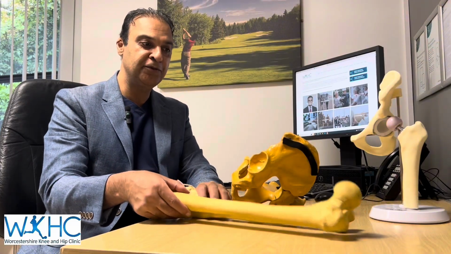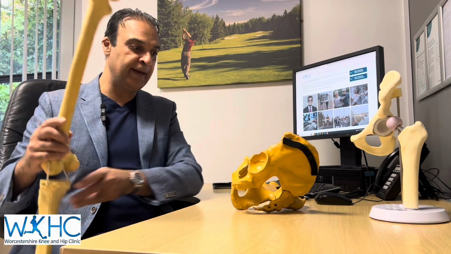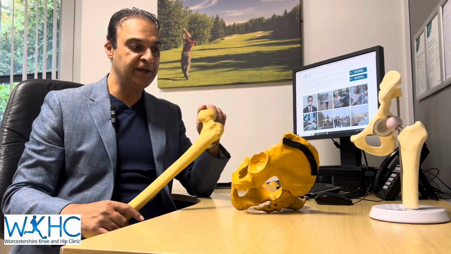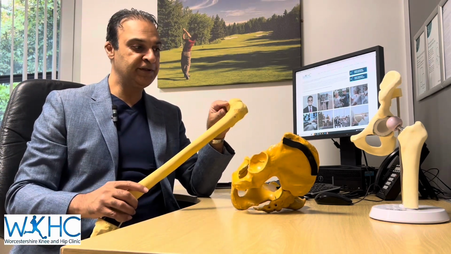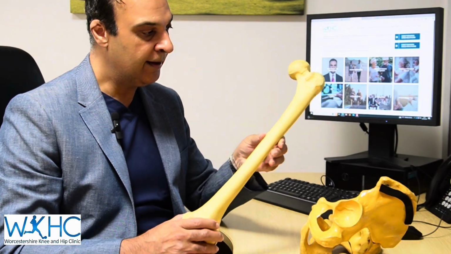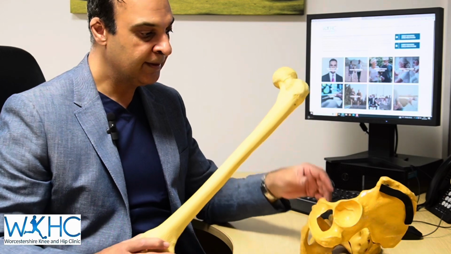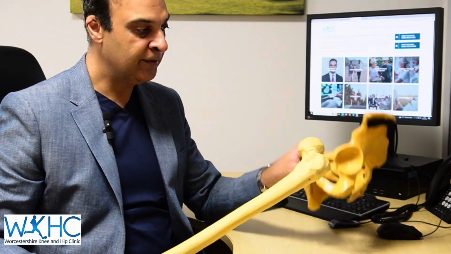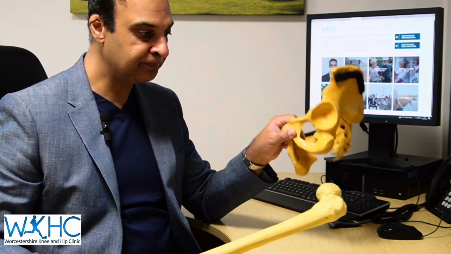The hip joint is a relatively simple joint compared to the knee. It essentially consists of a ball, which is the femoral head. Here we can see we've got a thigh bone and the femoral head on top, and it consists of a socket, which is a part of the pelvis.